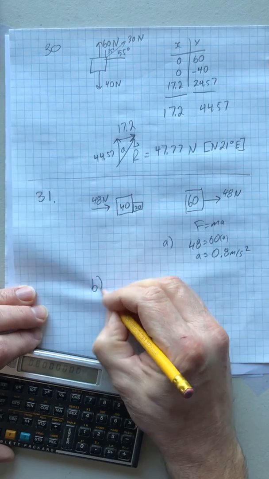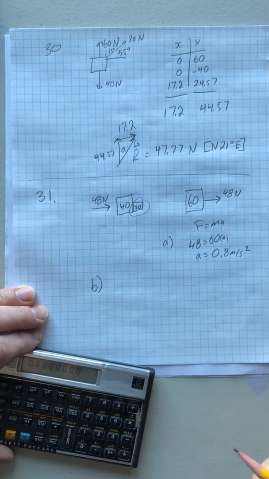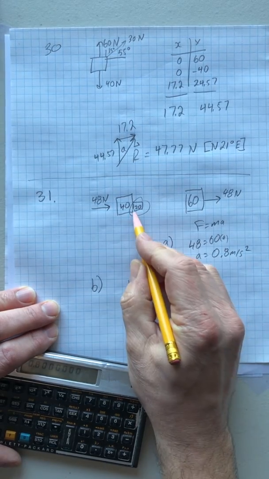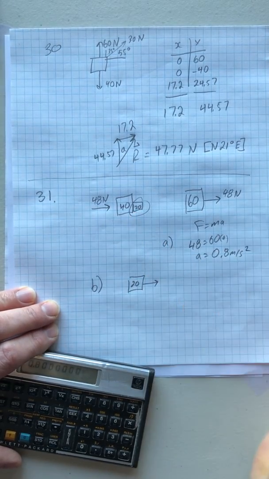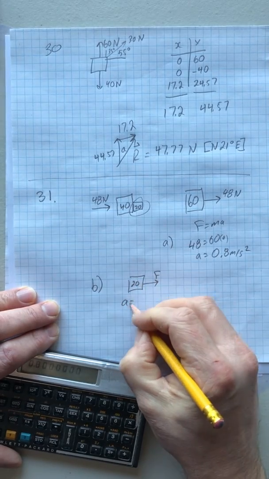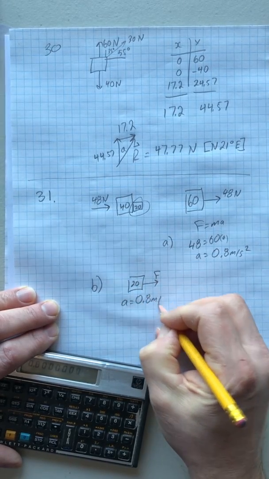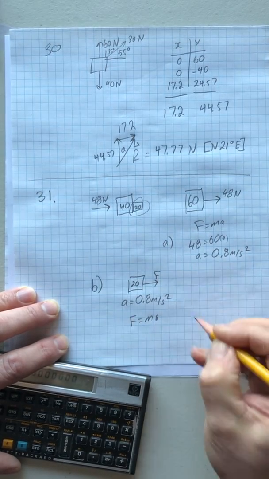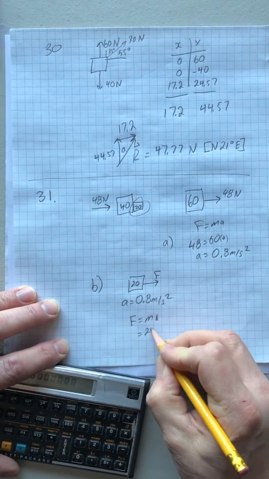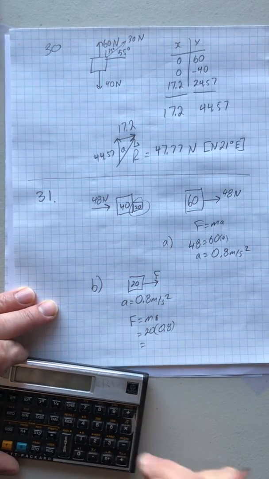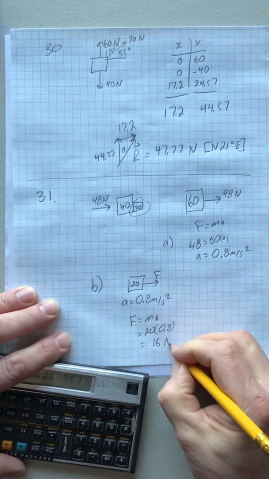B says, just look at that little block. Well, that little block is 20 kilograms. It's being pushed by the big block with some unknown force. But that's the only force on it, and we know its acceleration rate is 0.8 meters per second squared. So this just becomes F equals ma, 20 times 0.8. We'll do it anyway, 16 newtons.